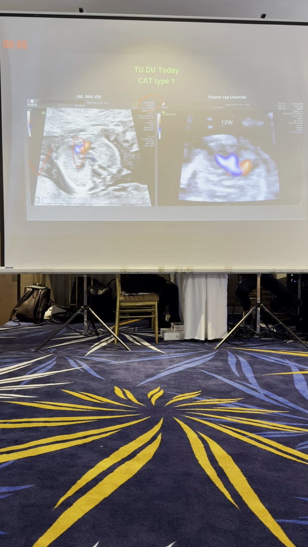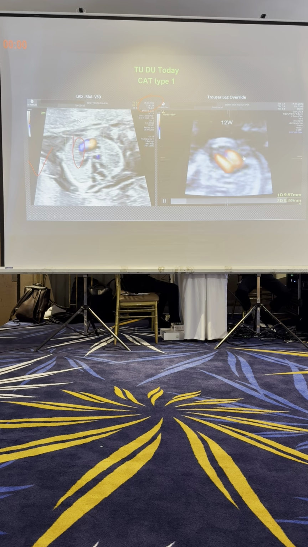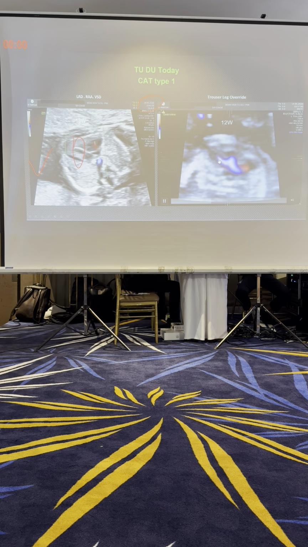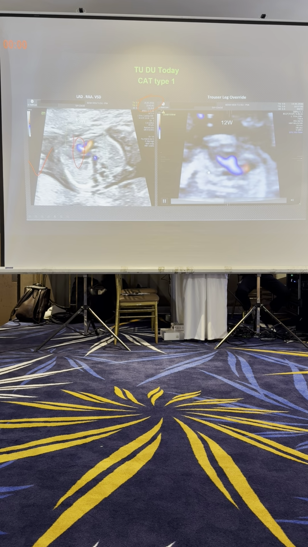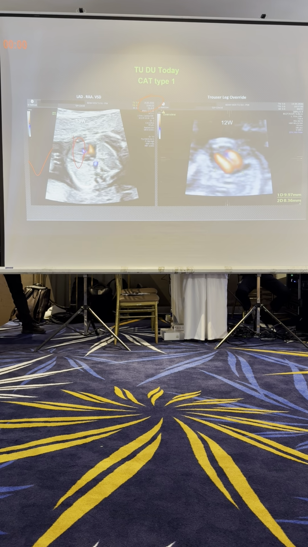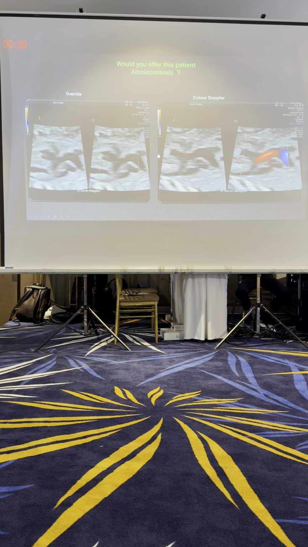I then see that there's a VSD. I then look at the STIC volume acquisition and I can appreciate that the aorta is sitting astride the ventricular septum. So this is a baby who's got a common arterial trunk type 1 in the first trimester of pregnancy. And I've already mentioned the other types of common arterial trunk.